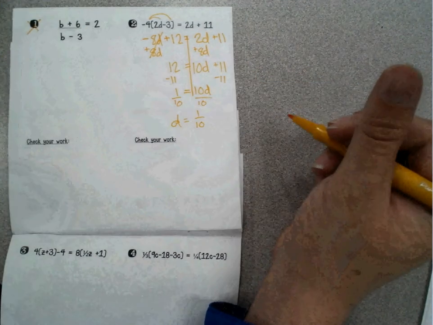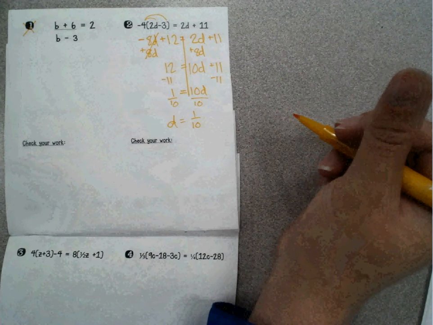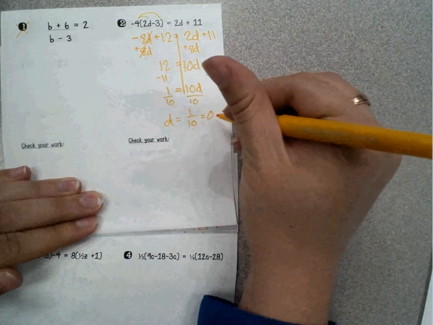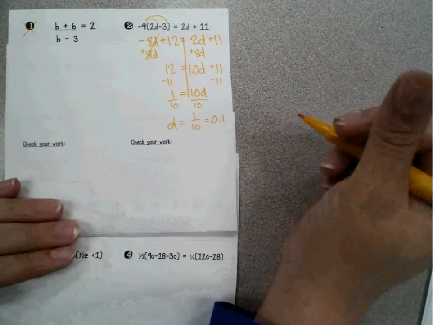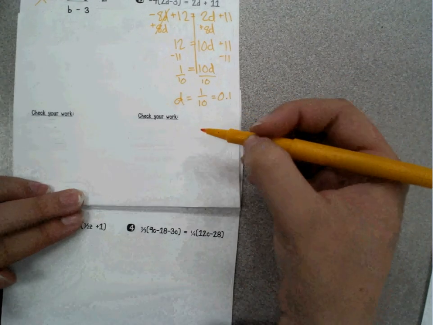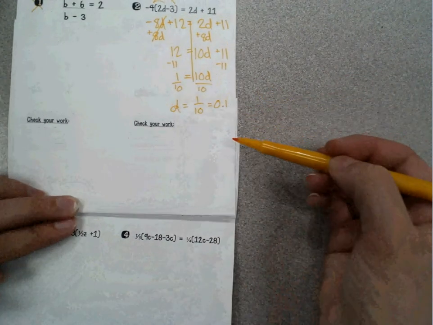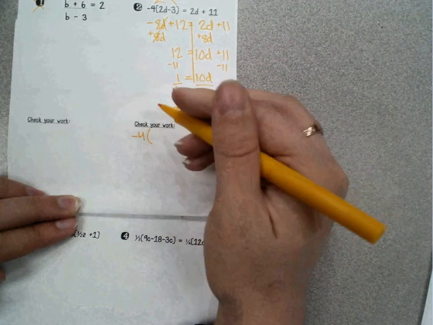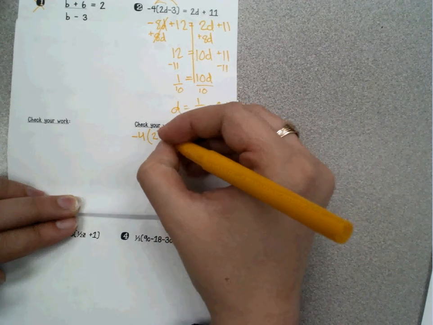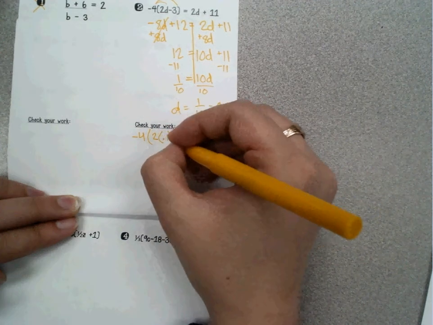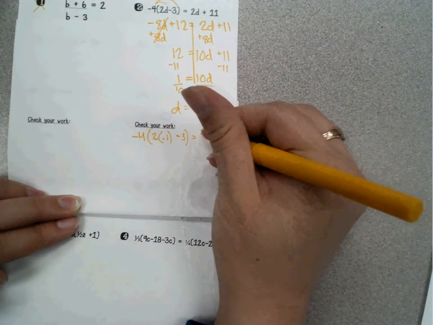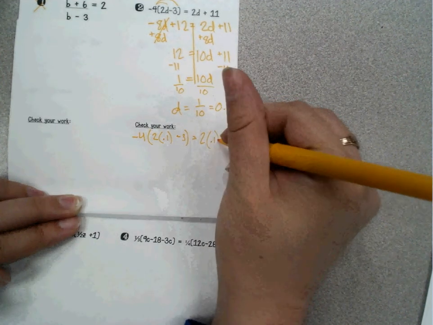If you want to make that into a decimal that's easy for you to work with, you could go ahead and change this to just 0.1. That'd be okay too, because that might make it a little easier to check your work. So checking your work, you're taking 0.1 and plugging this back in. So it's -4 in parentheses, 2 times d, I'm going to use the decimal, 0.1, minus 3 equals 2 in parentheses, 0.1 plus 11.